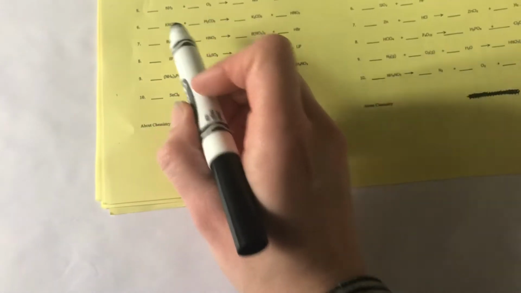Okay, so balance my equations. I am on this page here, and I did number 5 and number 4 on this page, just to show you different things that you might mess up on.